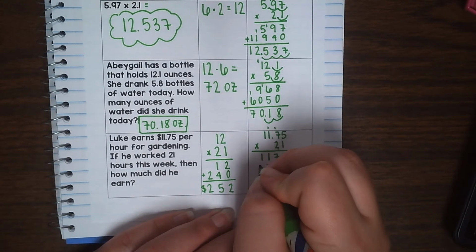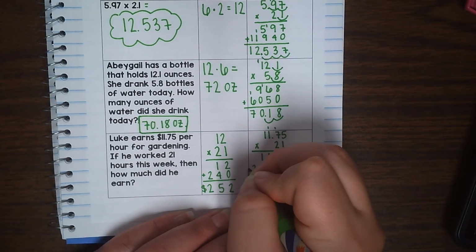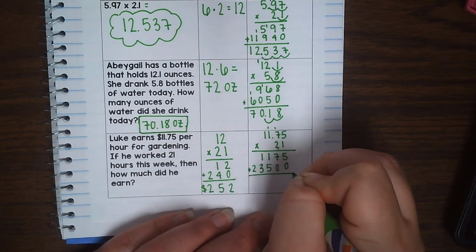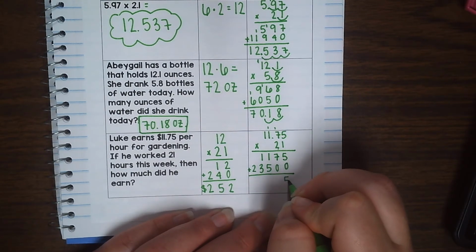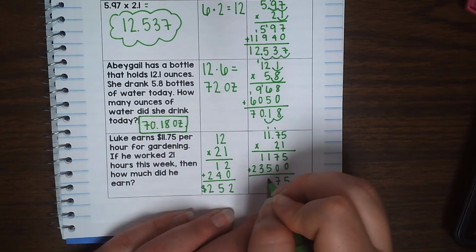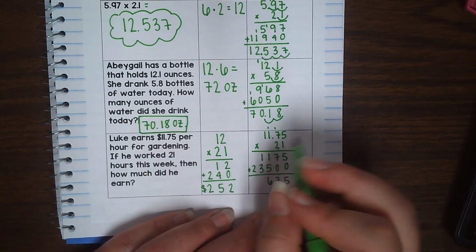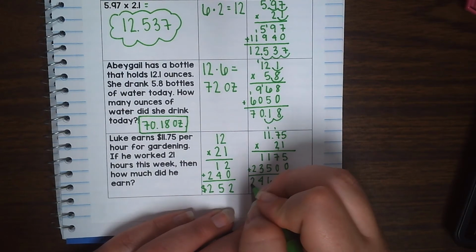Plus 1 is 3. 2 times 1 is 2. Add that together. 5 plus 0 is 5. 7 plus 0 is 7. 5 plus 1 is 6. 3 plus 1 is 4. 2 plus nothing is 2.